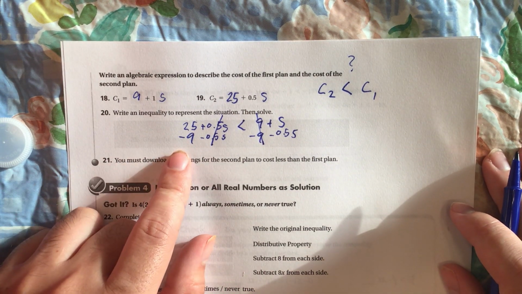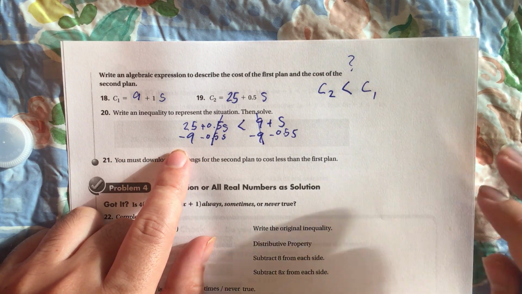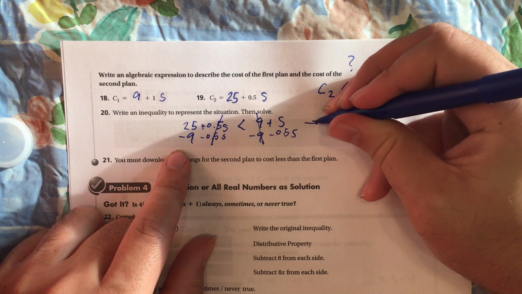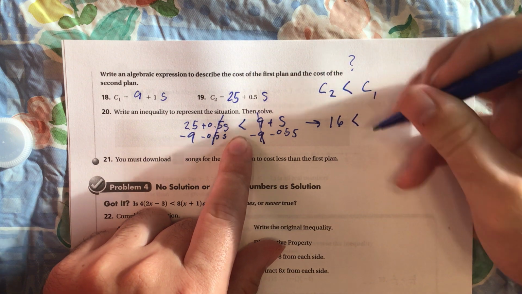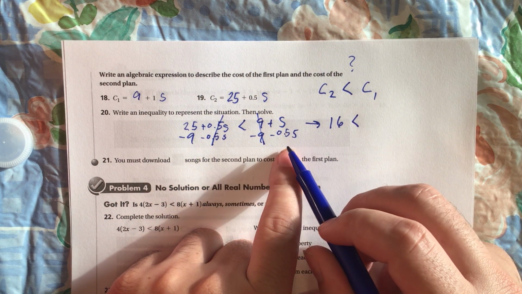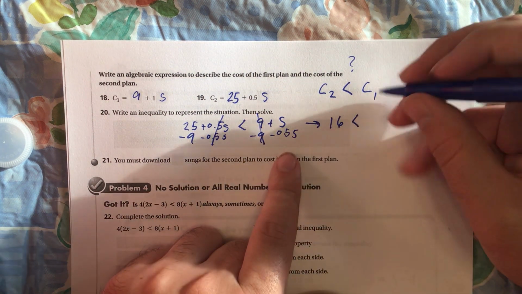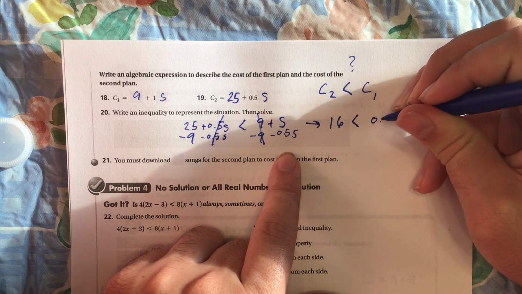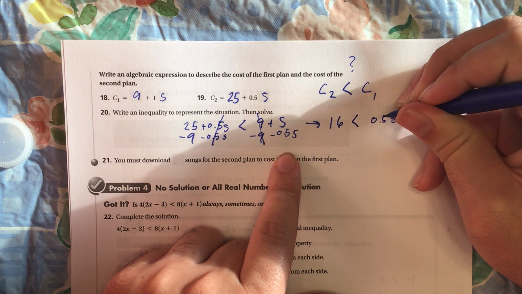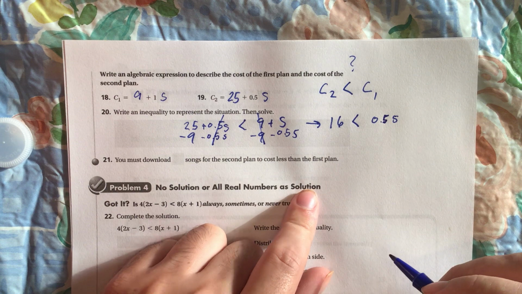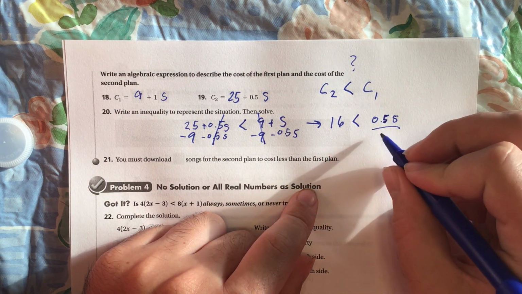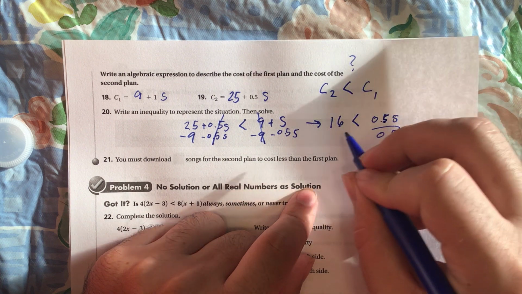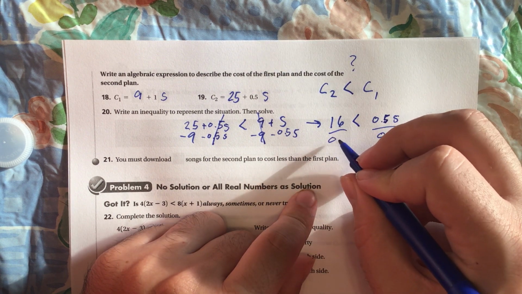25 minus 9 is 16. I'm going to do my work over here. Less than. If I have 1S and I take away 0.5S, I'm left with 0.5S. Okay. And now I'm going to divide both sides by 0.5 to get rid of it by my variable.